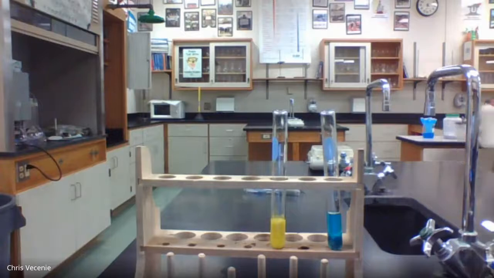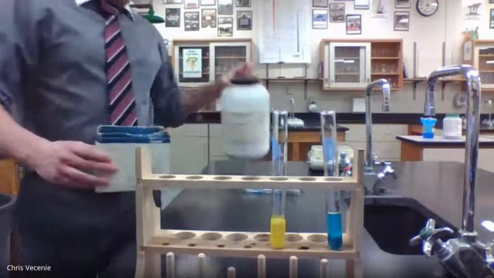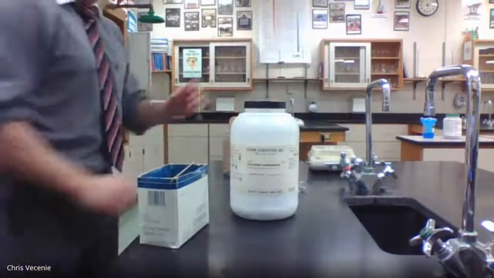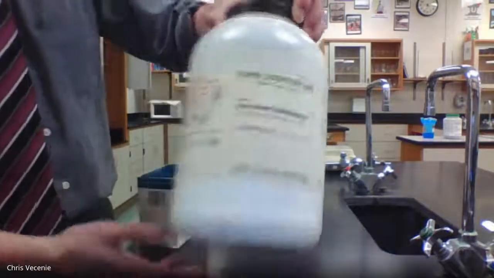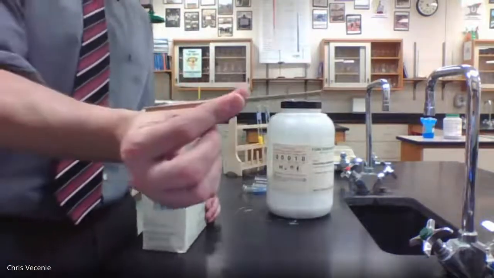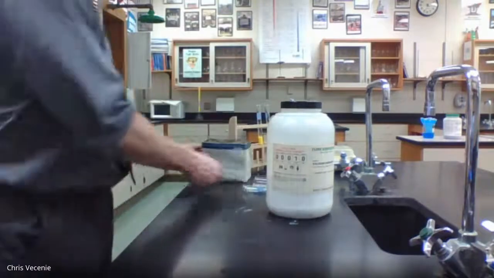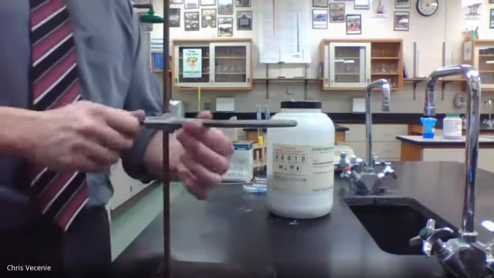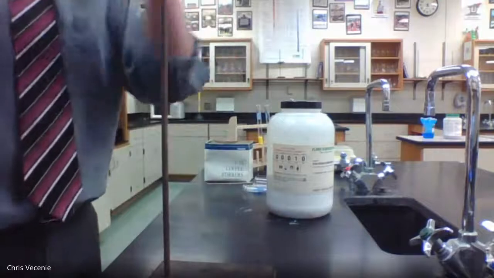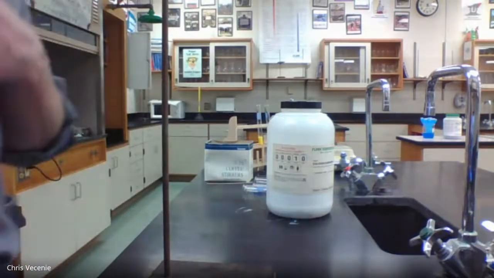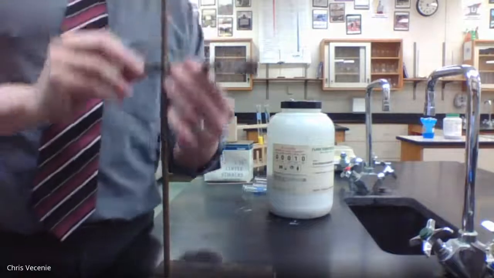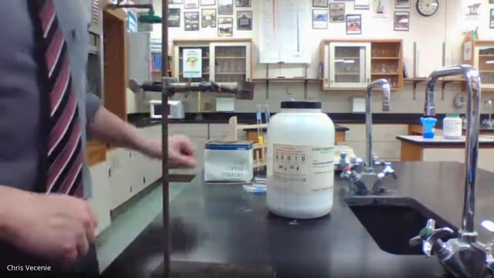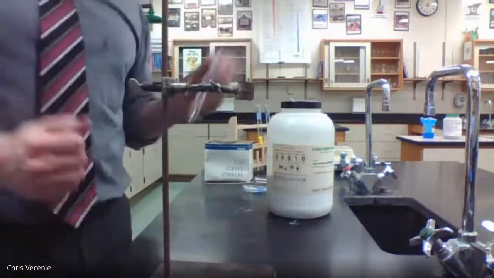Reaction number 3 involves calcium carbonate. I have a big jug of calcium carbonate here, and I'm bringing over just a wood splint. I'm going to take down my ring stand, take off the iron ring, and instead put on a test tube clamp, because what I want to do is hold a test tube here above a Bunsen burner.